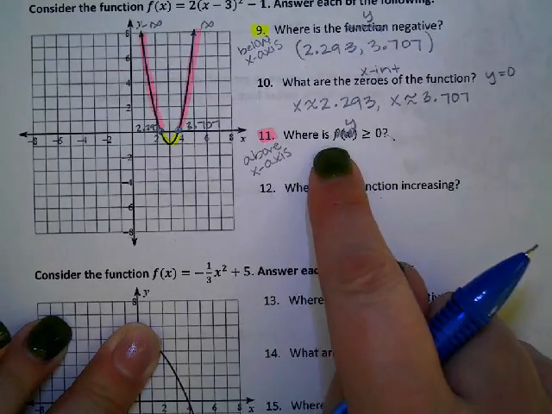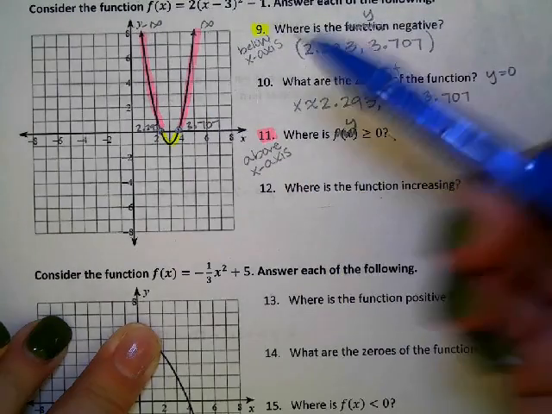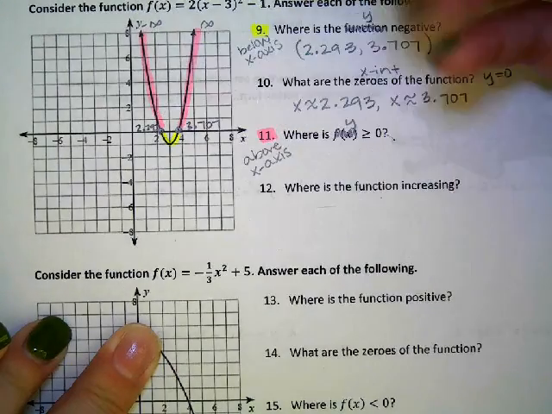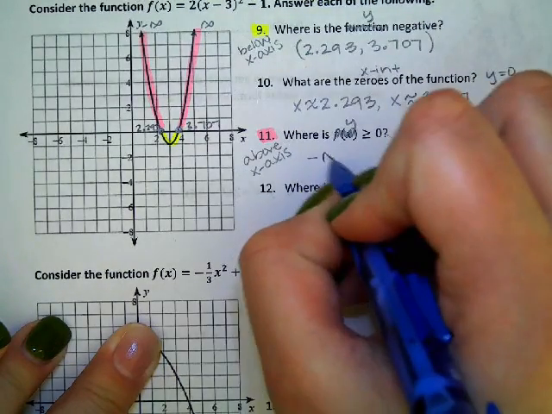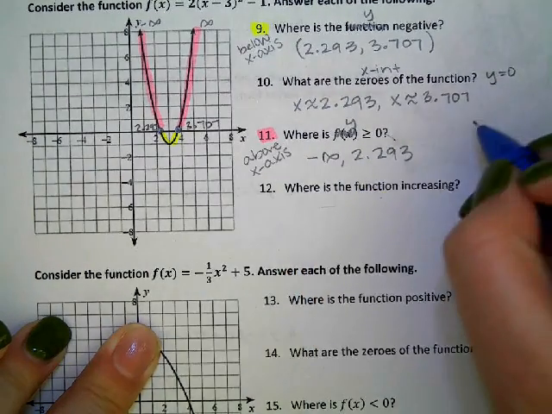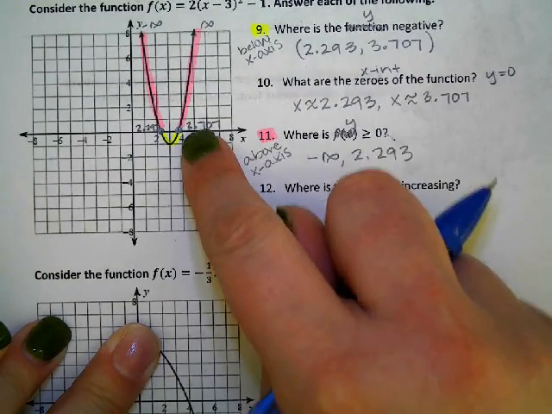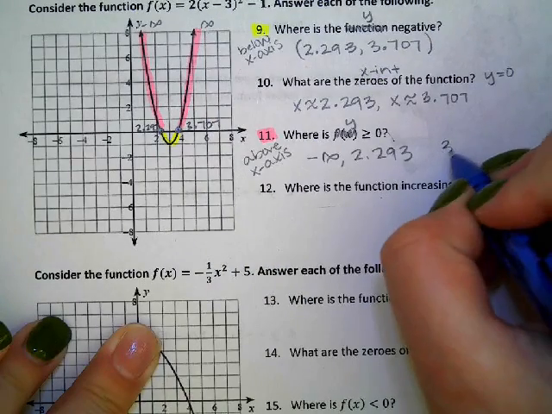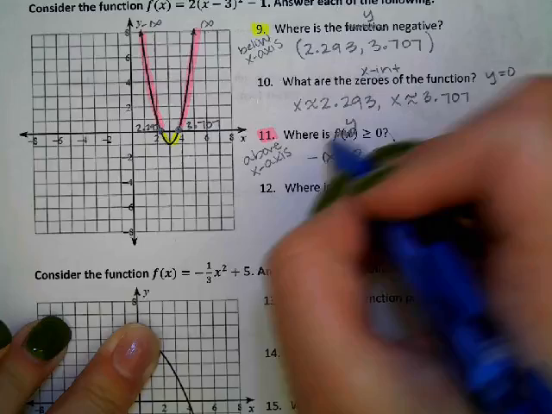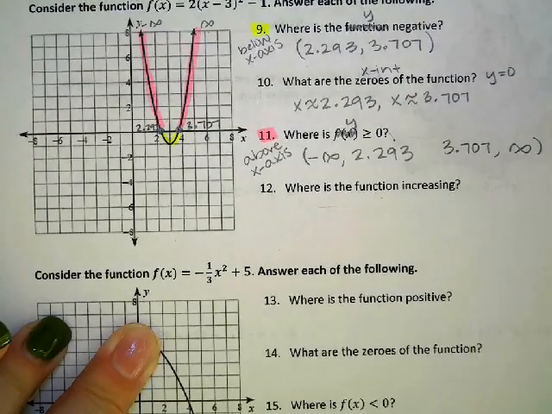Next, I'm going to write my pink answers, and I have 2 of them. So my first pink answer is from negative infinity to 2.293. And then my second pink answer is 3.707 to infinity. Infinities are parentheses because I can never actually equal infinity.